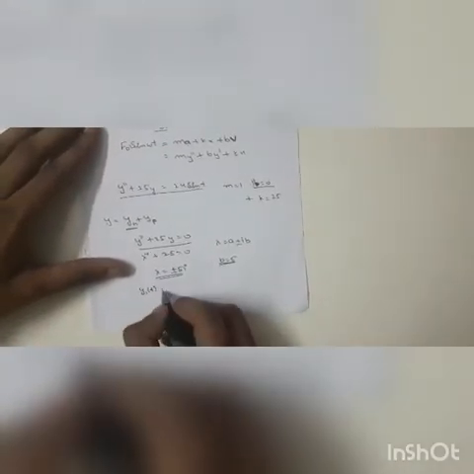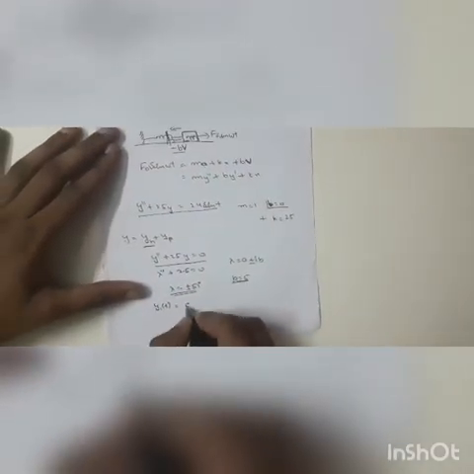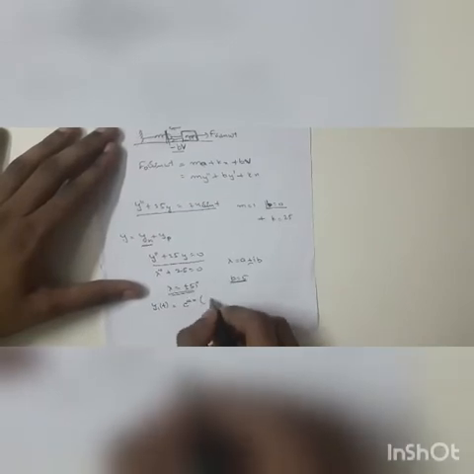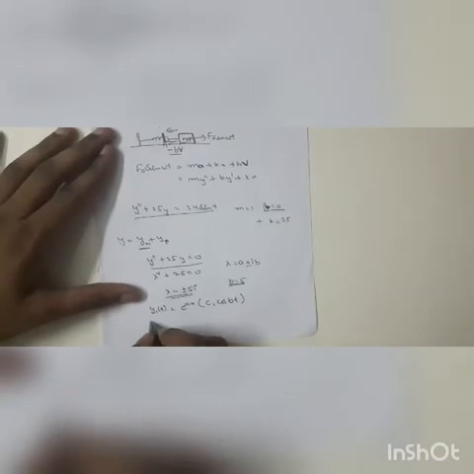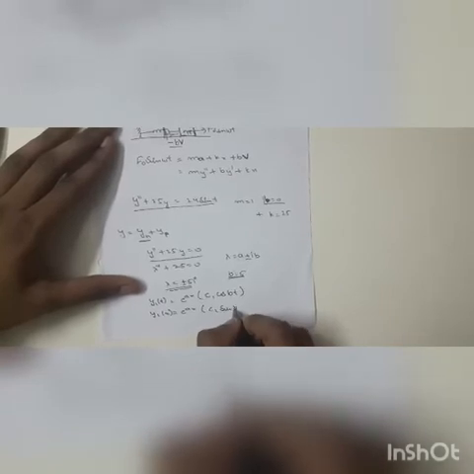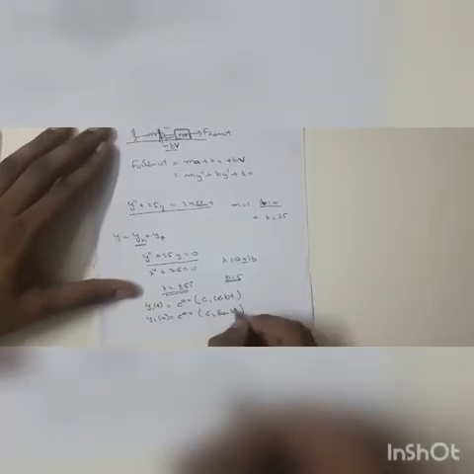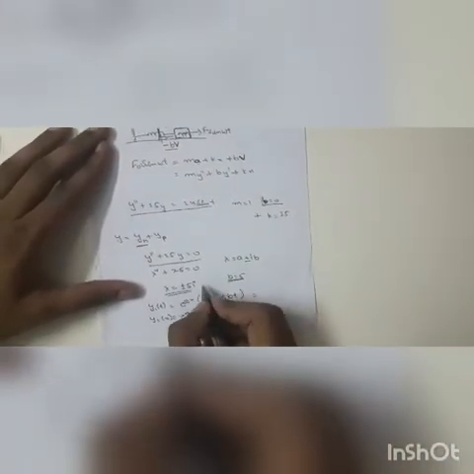As we know, the general solutions are y1 of t equal to e to the power at into c1 cos bt, and y2 of t equal to e to the power at into c2 sin bt. As we concluded, a is equal to 0 and b is equal to 5.